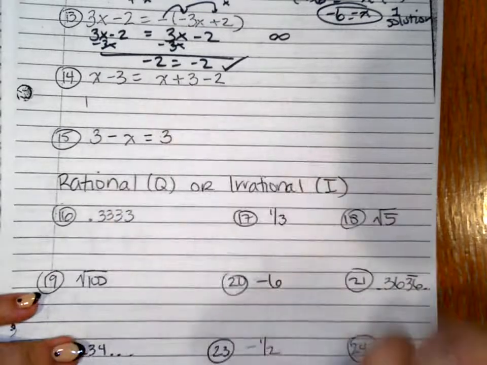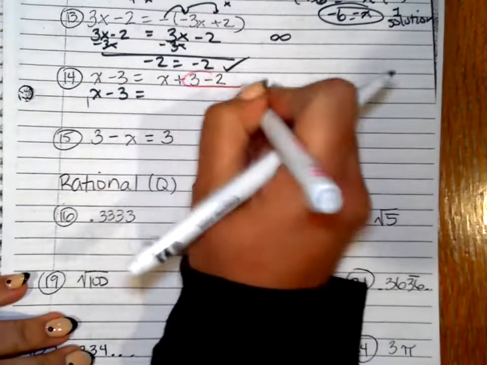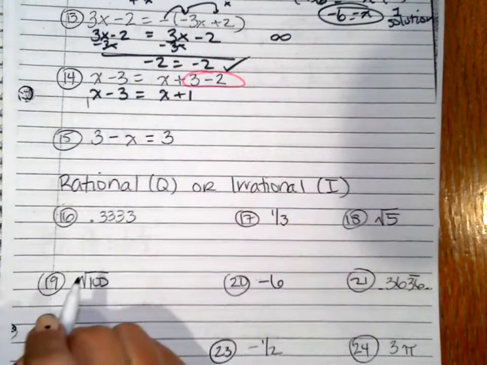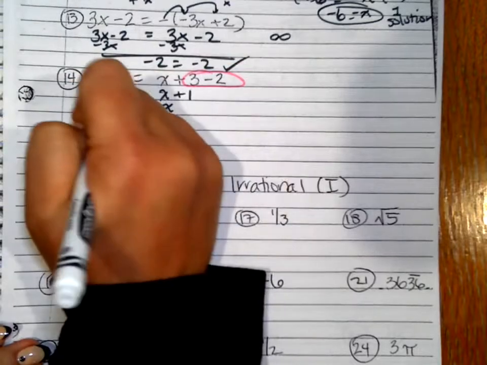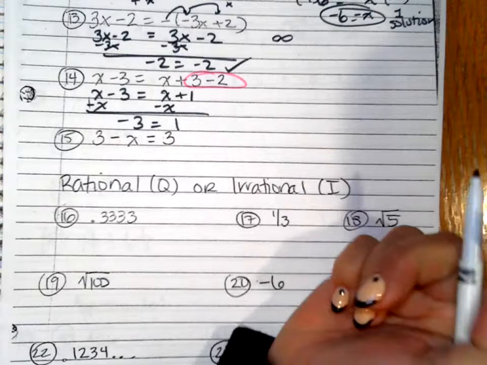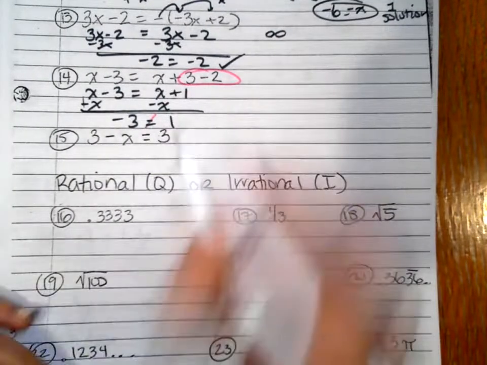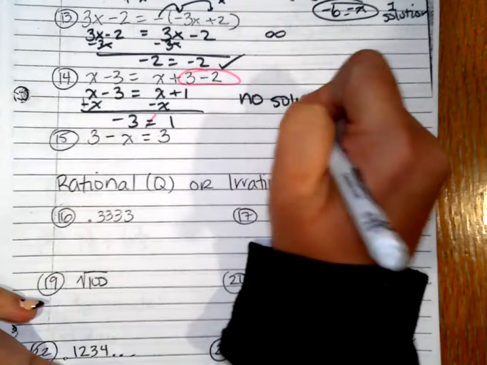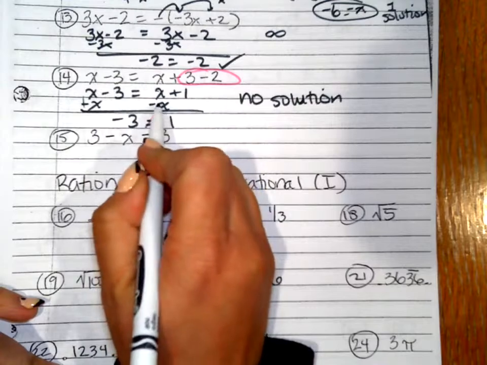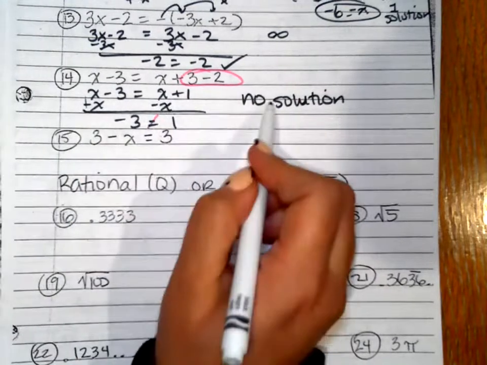This guy right here, x minus 3 equals, I'm going to combine like terms, x plus 1. I'm going to subtract x to both sides, and I get -3 equals 1. Okay, well, we know -3 does not equal 1. So this guy right here is no solution. There is no value of x that I can find to make this true. There's nothing I can put in for x that will make this true.